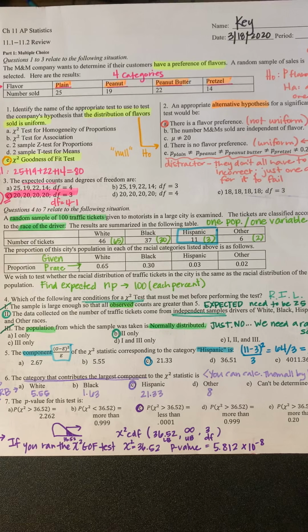So if you picked 1, that's wrong because the word observed needed to be the word expected in order for that to be true. For Roman numeral 2, we do need independent samples. Perfect. Number 3, we don't need anything about normality for chi-square tests. So that one's wrong. Only B.